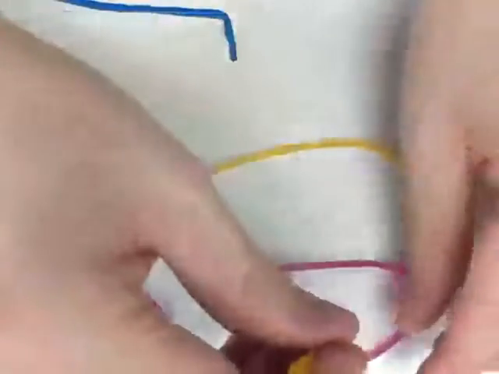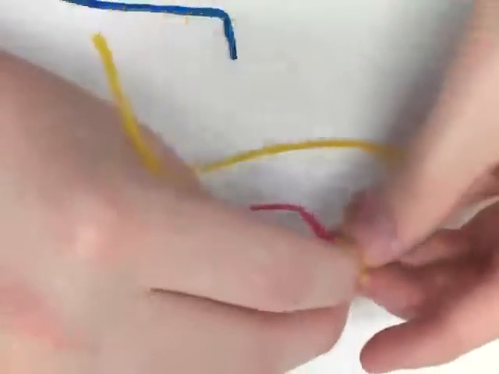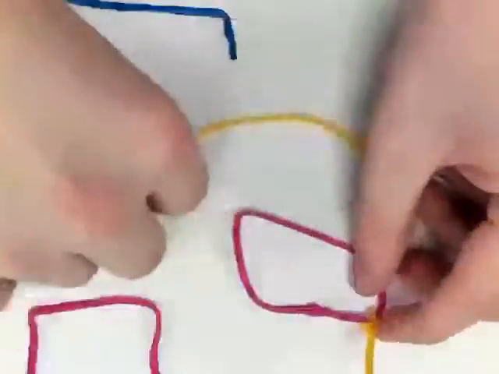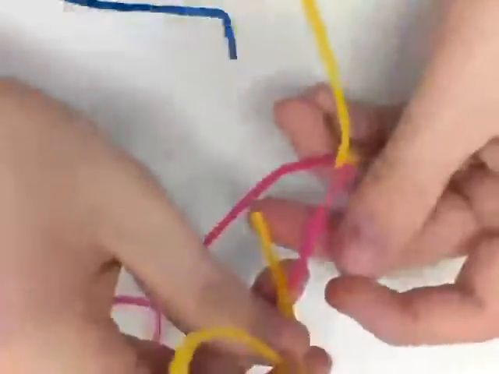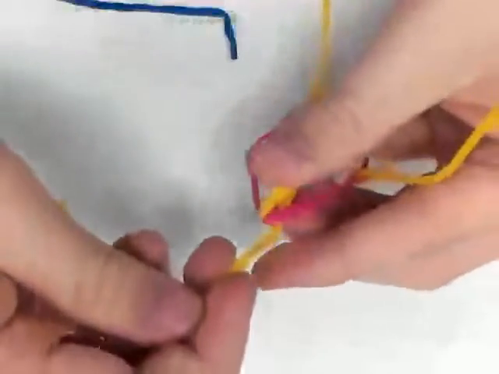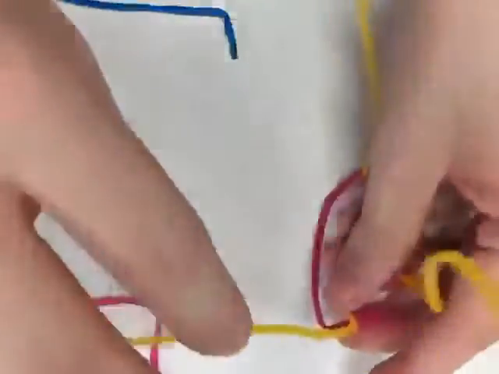So now we're going to attach each Wikki Stix to a vertex. Look at all the vocabulary we're going through with just making these three-dimensional objects. And we need one more yellow.